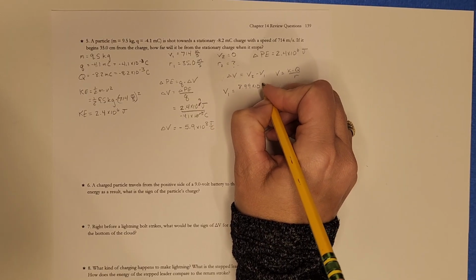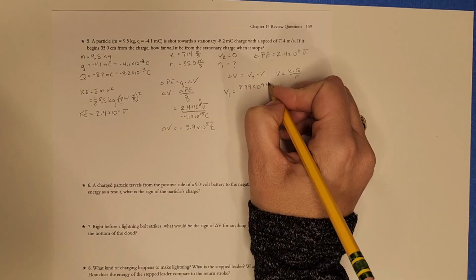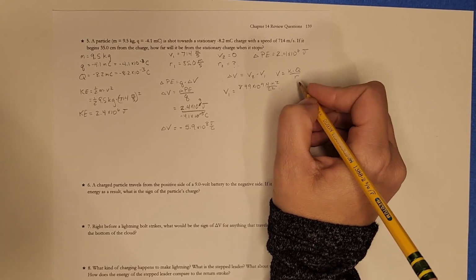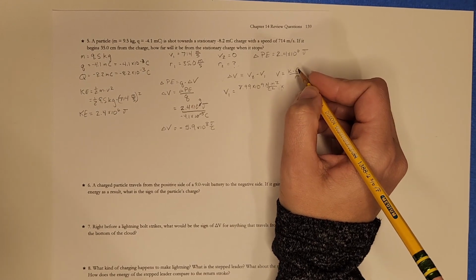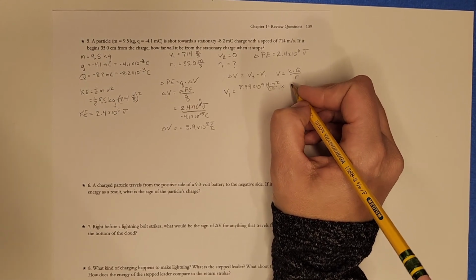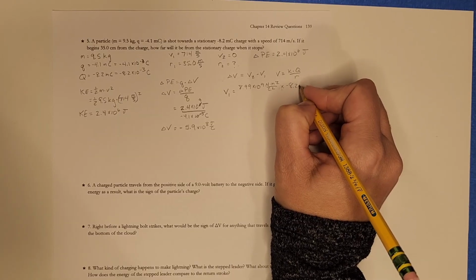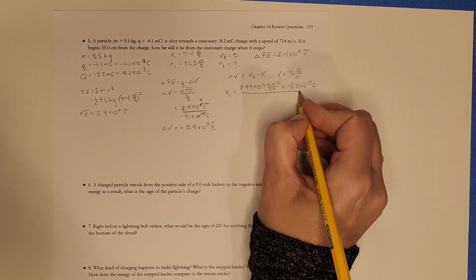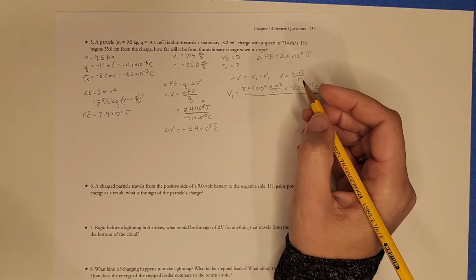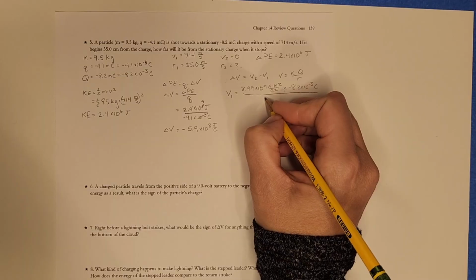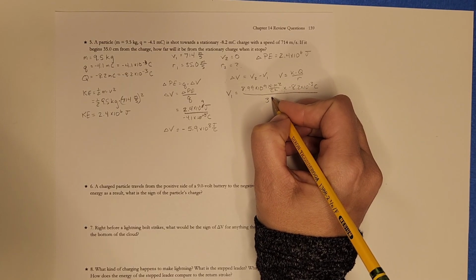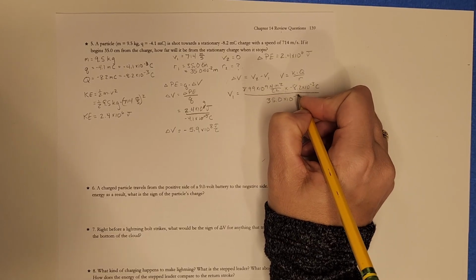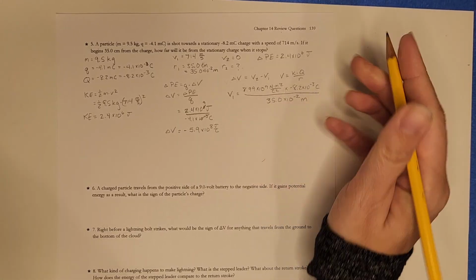8.99 times 10 to the 9th newtons times meters squared times coulombs squared times our stationary charge, negative 8.2 times 10 to the negative 3 coulombs, divided by our first radius, 35.0 times 10 to the negative 2 meters.